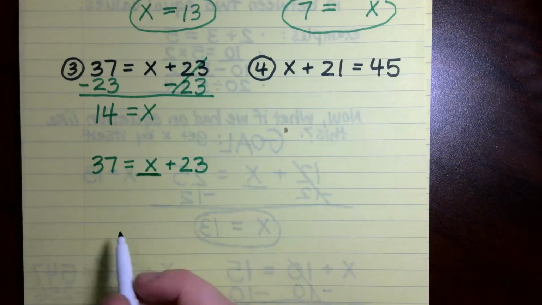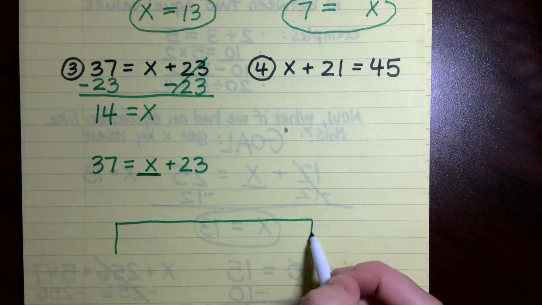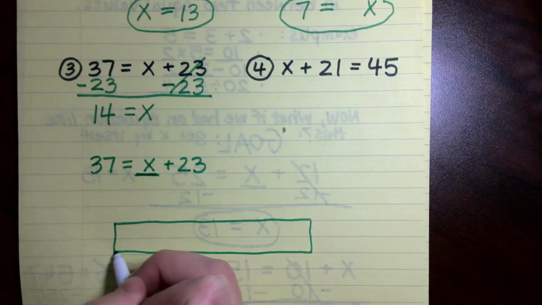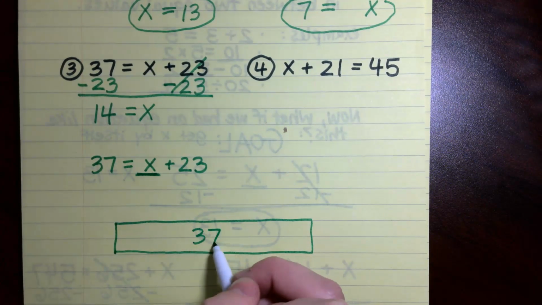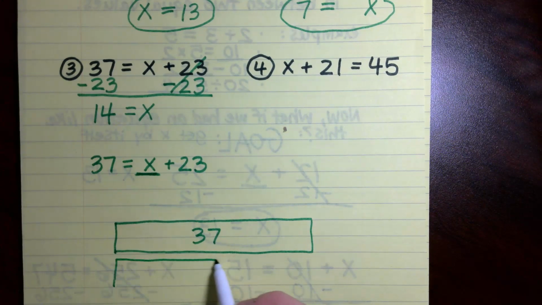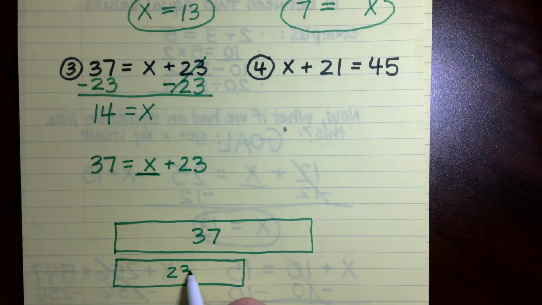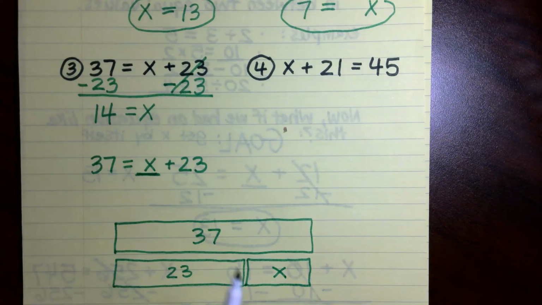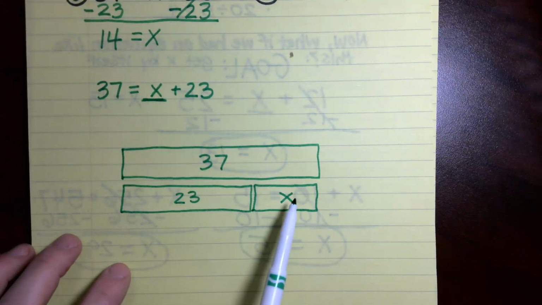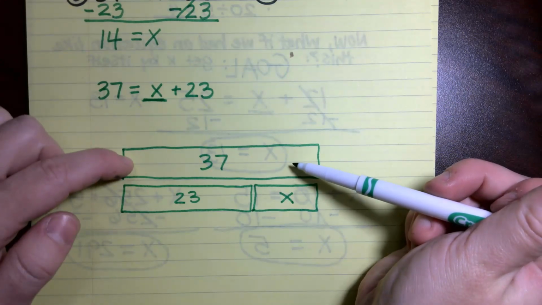It would be like, if I could show it visually, here's 37. Here is 23, and then this is my x. I'm trying to put these two together to make them equal to this 37 here.